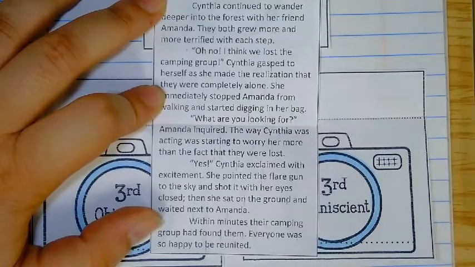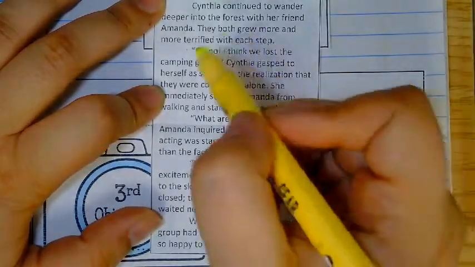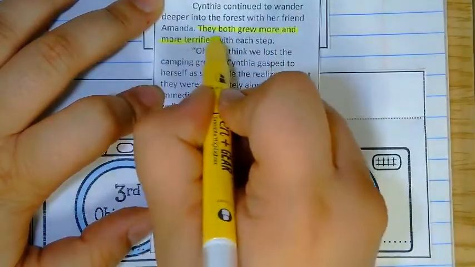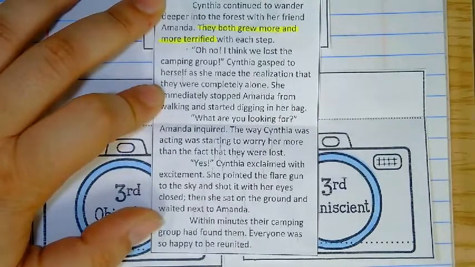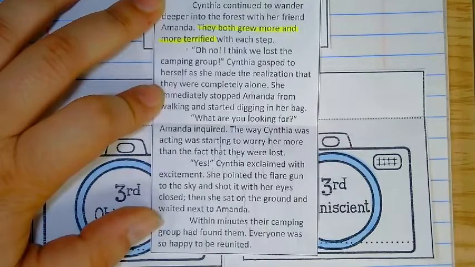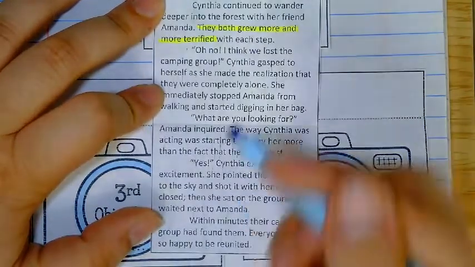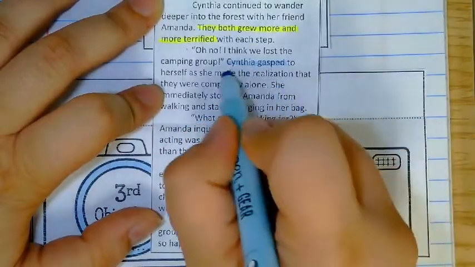So I'm going to highlight a couple of things. Notice it says they both grew more and more terrified. So this is how they both feel. So that's one thing I'm going to highlight because that's how both of my characters feel. So I'll highlight whenever they feel similar things in yellow. "Oh no, I think we lost the camping group," Cynthia gasped to herself as she made the realization that they were completely alone. So Cynthia has come to a realization.